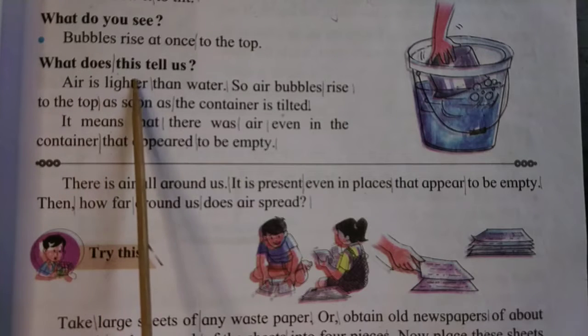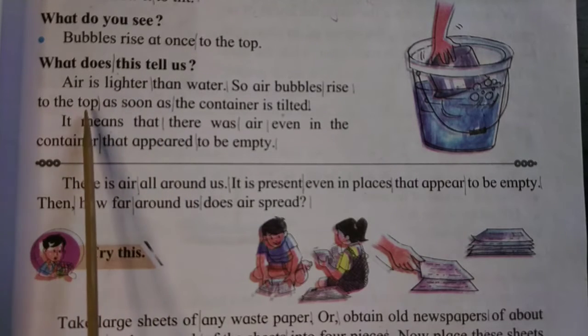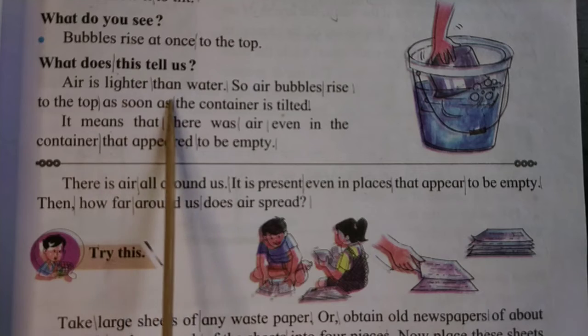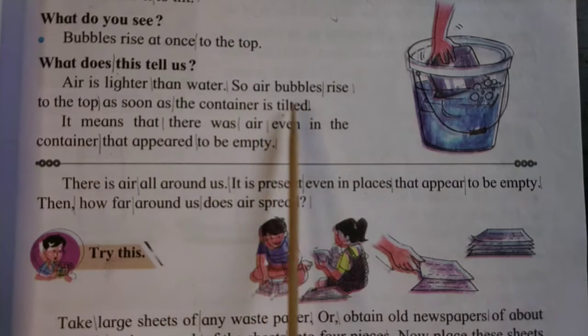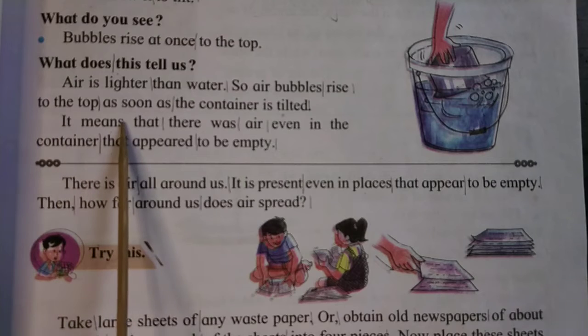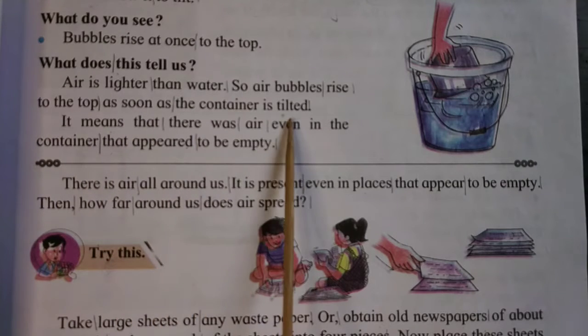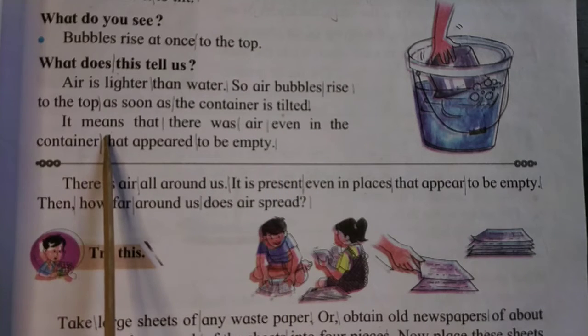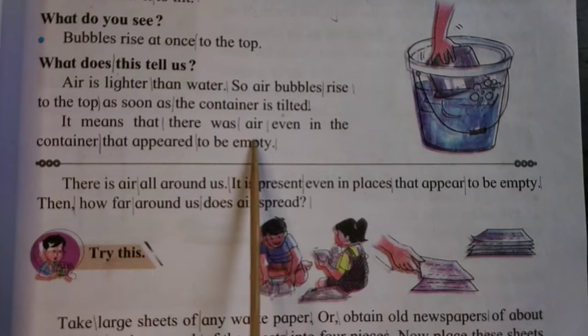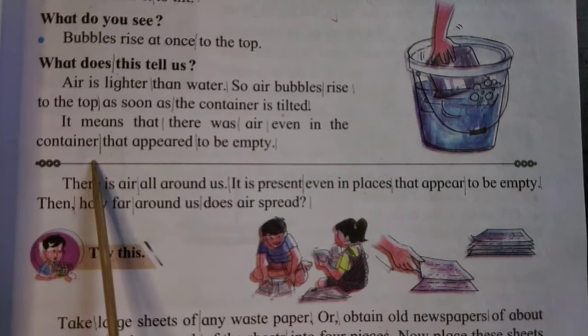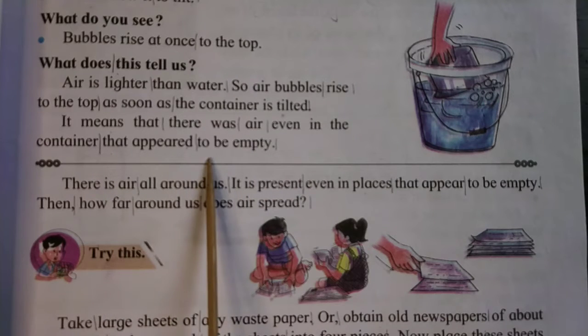What does this tell us? Air is lighter than water, so air bubbles rise to the top as soon as the container is tilted. It means that there was air even in the container that appeared to be empty.